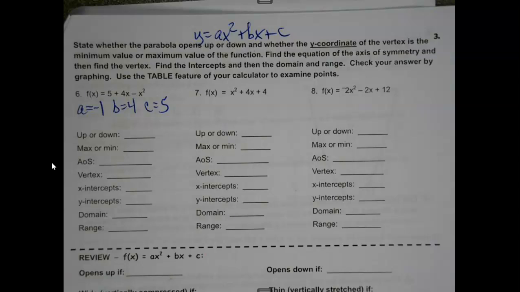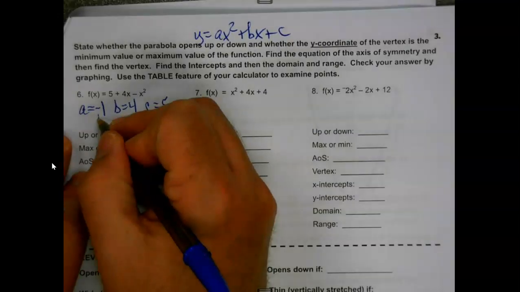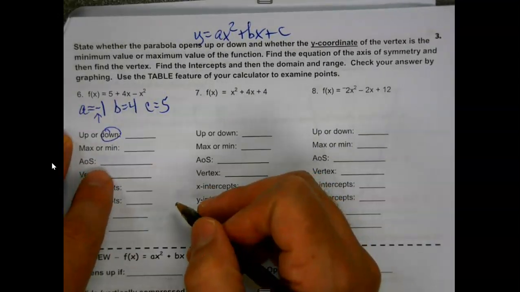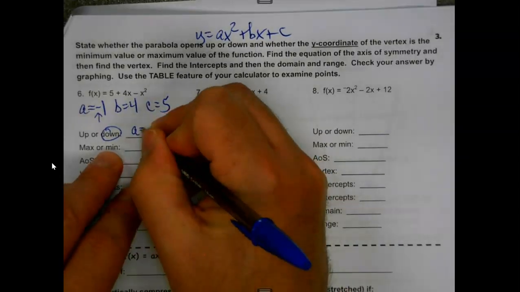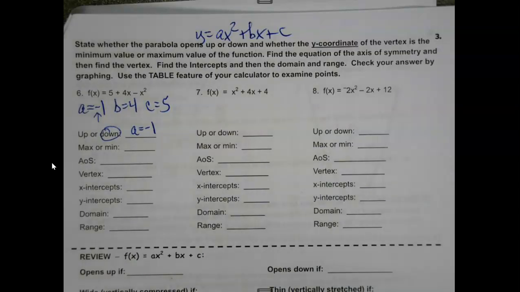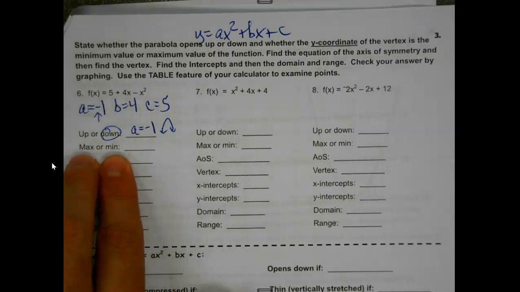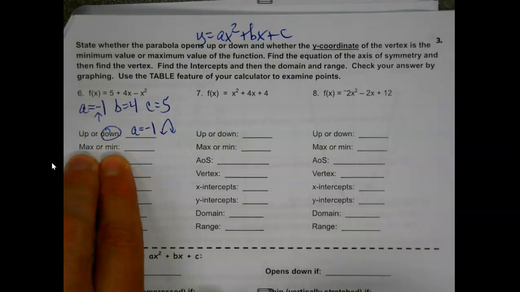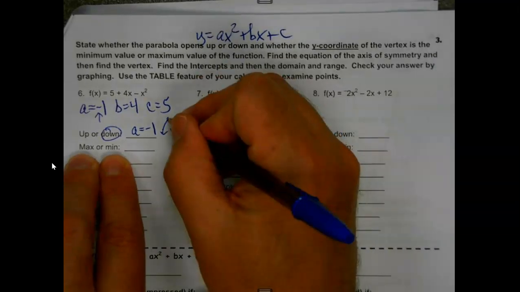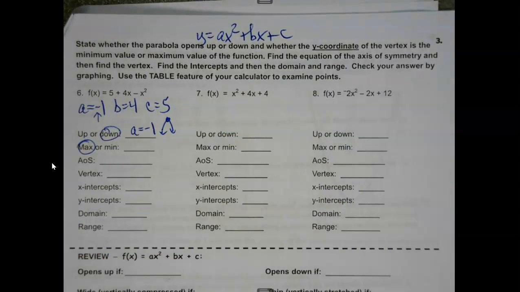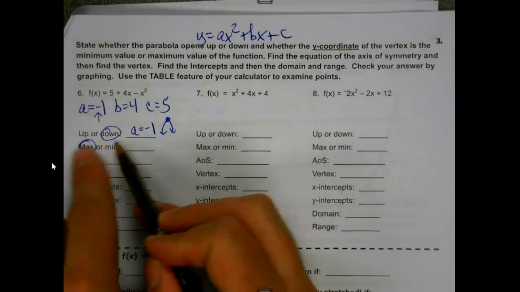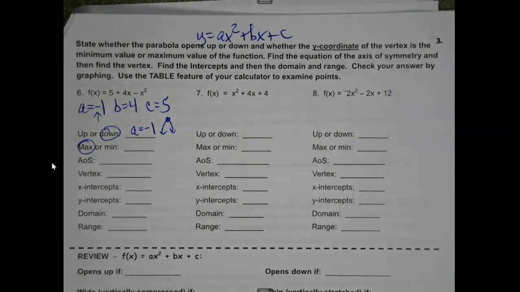With that in mind, without looking at a picture even, is this parabola going to open up or down? Down. Because again, your a value is negative. Parabola heading down. So if my parabola is heading down, is my vertex going to be a max or a min? Vertex is at the top, it's going to be a max. Vertex is at the bottom, it's going to be a min. So you can see how these two things come together. Once I know what direction it goes, I know what the next thing is.